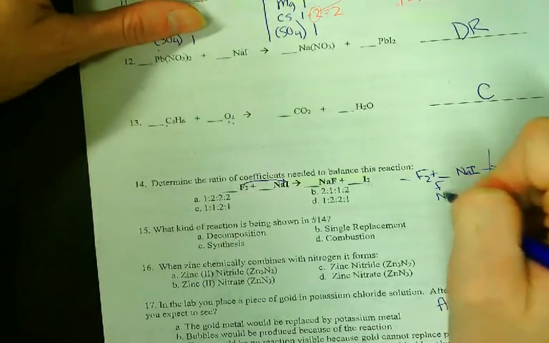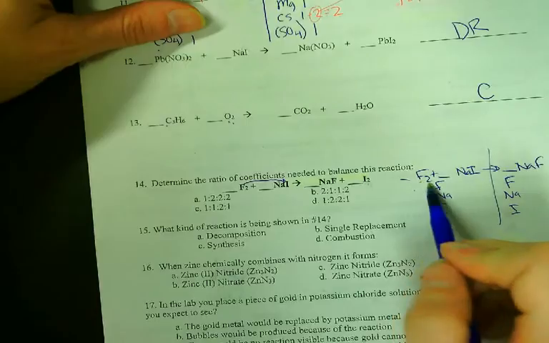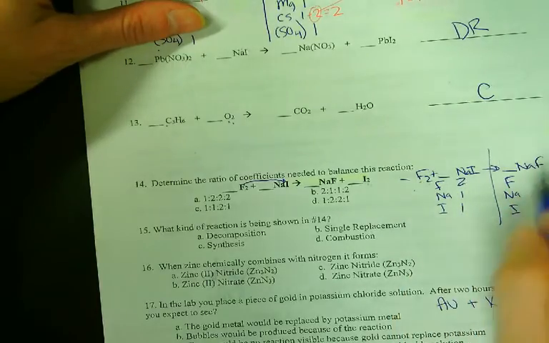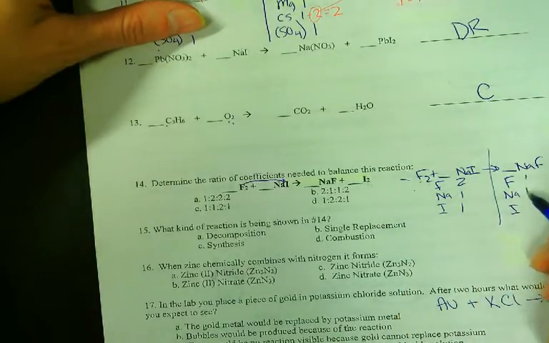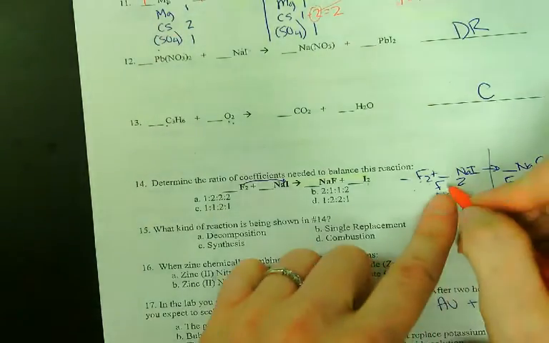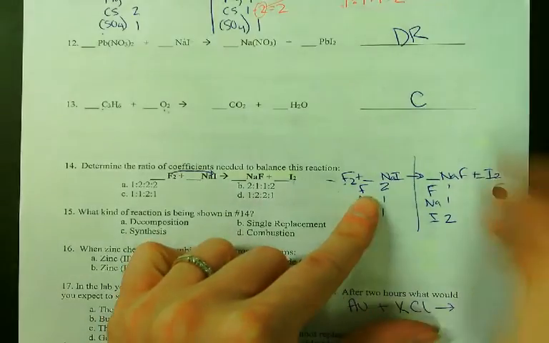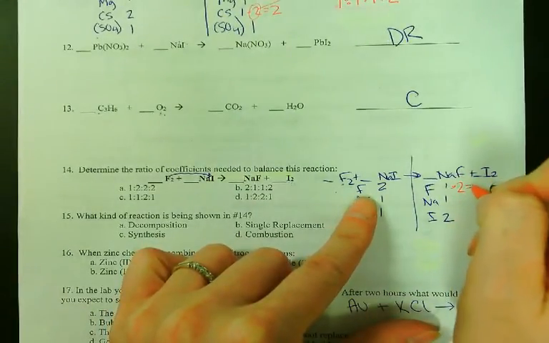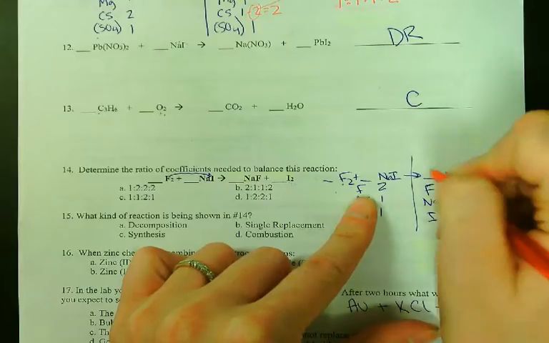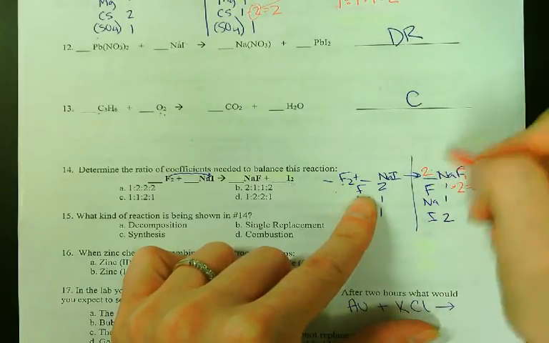Okay. Fluorine, sodium, iodine, fluorine, sodium, iodine. I have 2 fluorine to start with, 1 and 1. I have 1, 1, and 2 to start with. So in order to balance my fluorines, I take the smaller number and I multiply in order to turn it into the bigger number. So times 2 equals 2. In order to do that, I write it here. So now it's 1 fluorine times 2 equals 2.